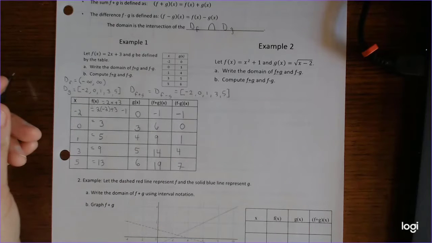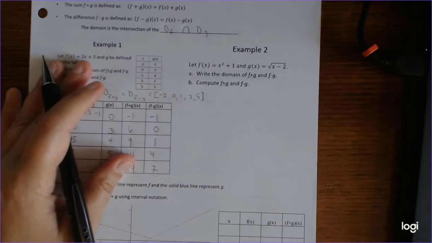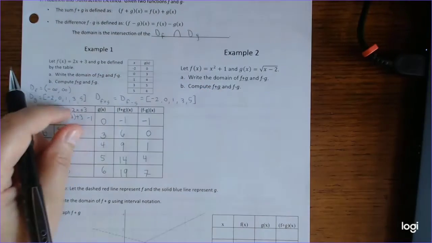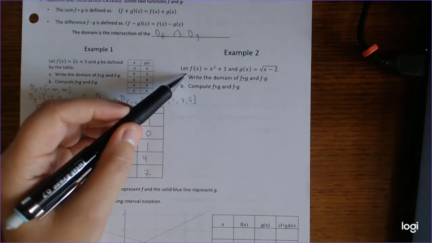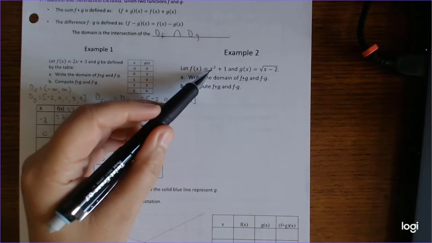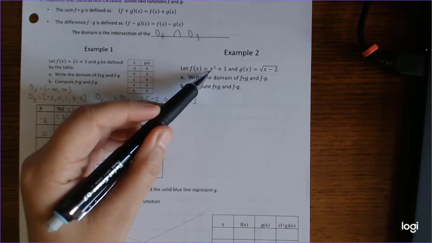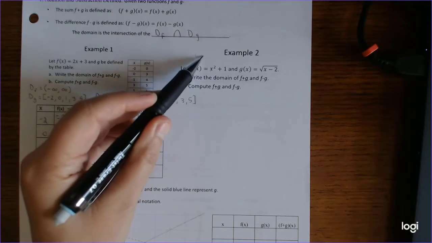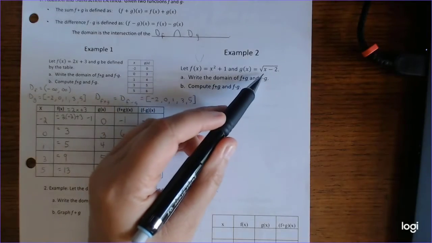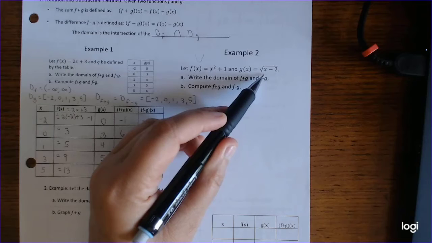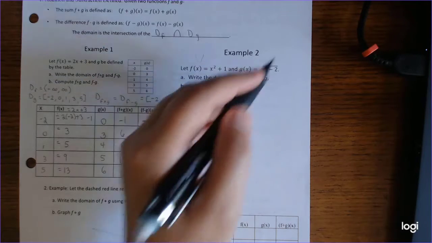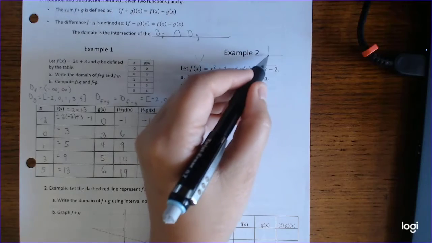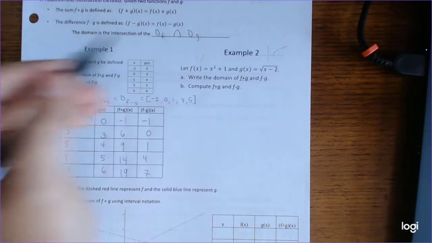Okay, so the next one, a little bit more of what you would have. You're given two functions. f of x equals x squared plus 1, and it might help you to think, oh, that's a parabola, that's a quadratic. And g of x is a radical function. And notice that x is under a radical. This is an even index. There's going to be restrictions. This is what a radical function looks like.